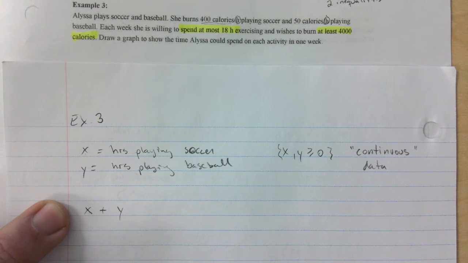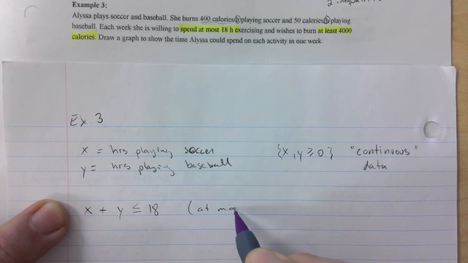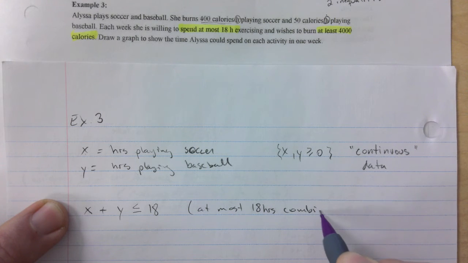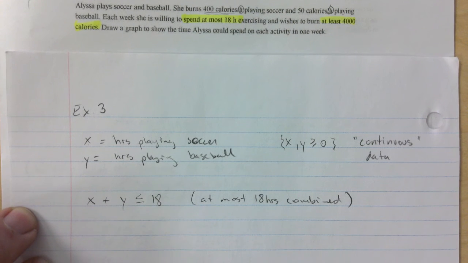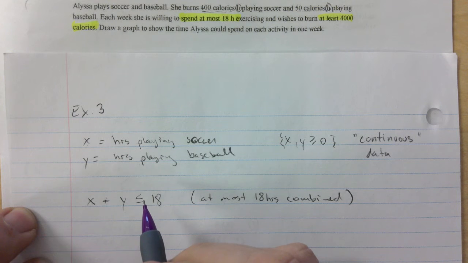It could be 0 for one and 18 for the other, but the combination has to be less than or equal to 18, because you have at most 18 hours combined. Then burning at least 4,000 calories.